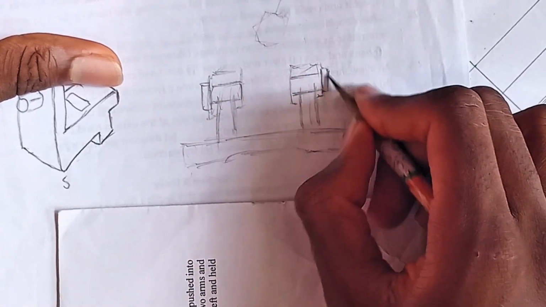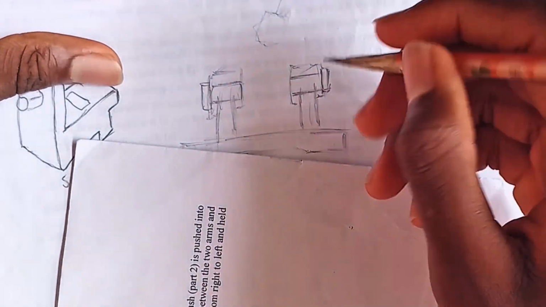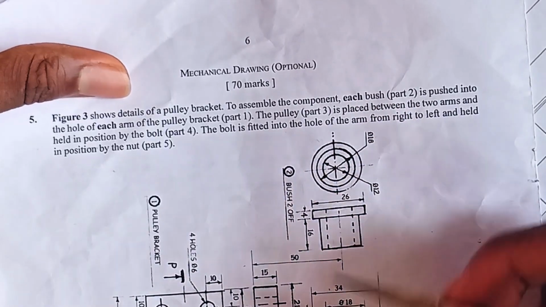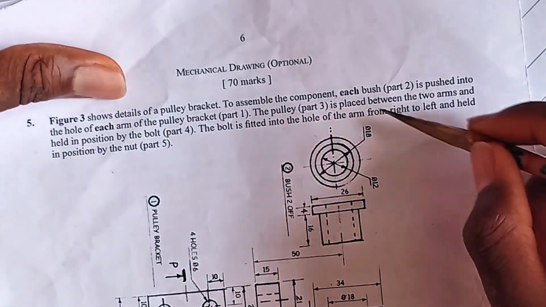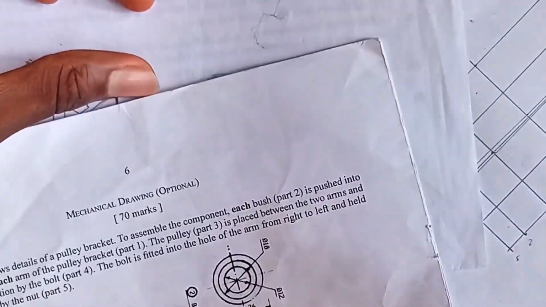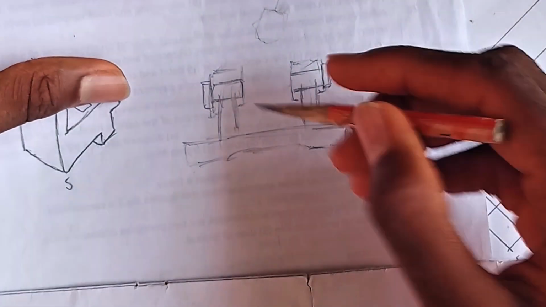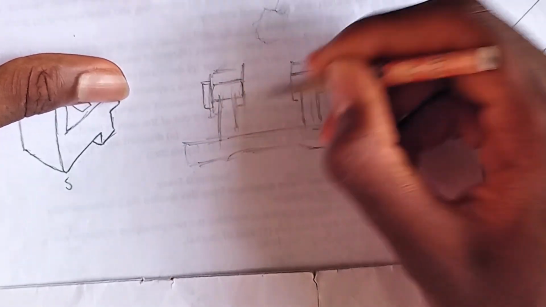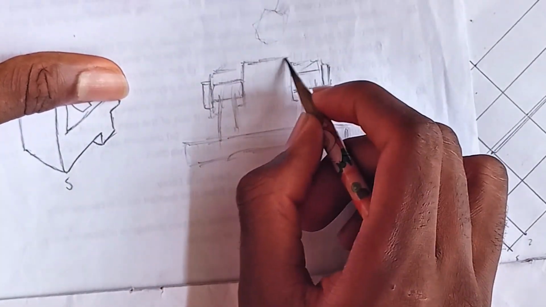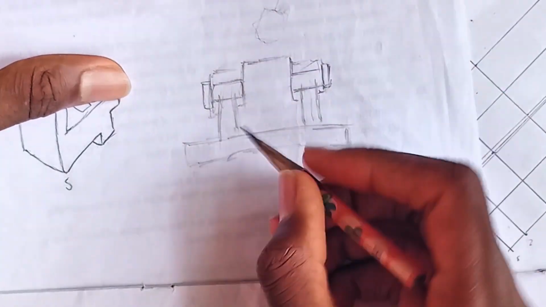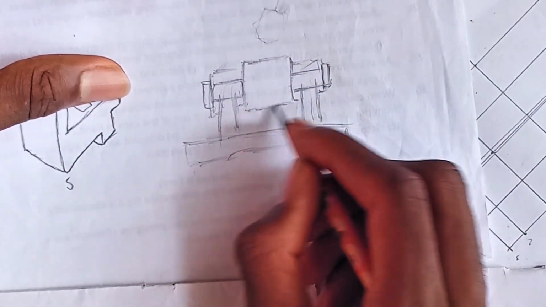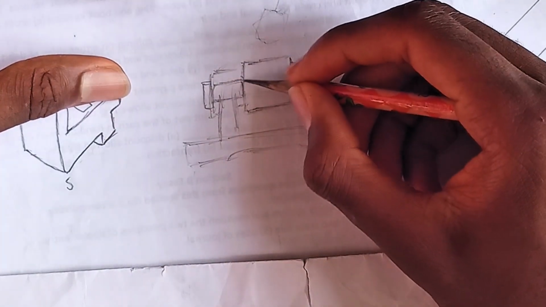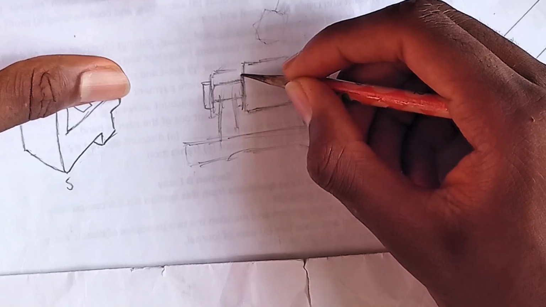Alright. So after that, what's being said again? They said after the bush is inserted into the arms, the pulley part three, which is this, is placed between the two arms. So we'll then put this pulley in between these two arms here after this bush has been inserted. So it's going to be somewhere here. It has to be something like this, alright? It's inserted into here. So this is actually the pulley.